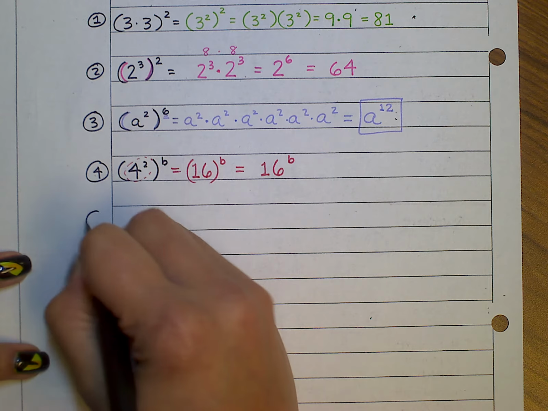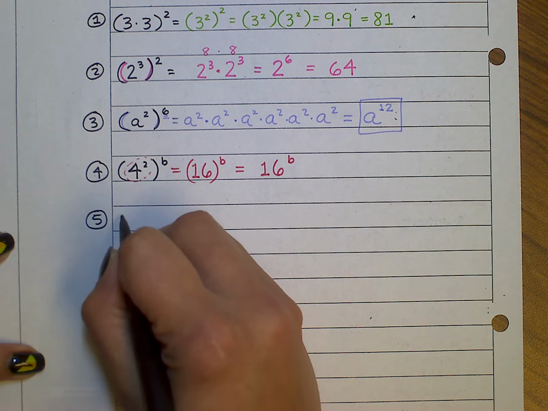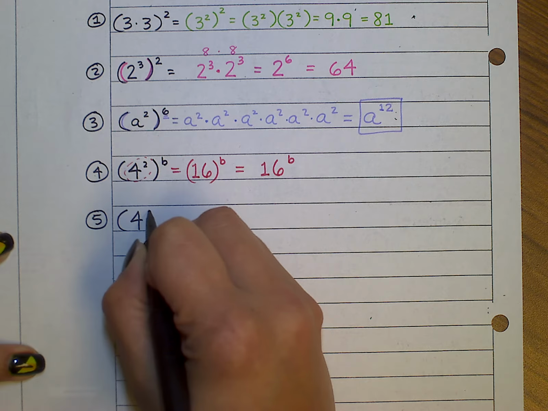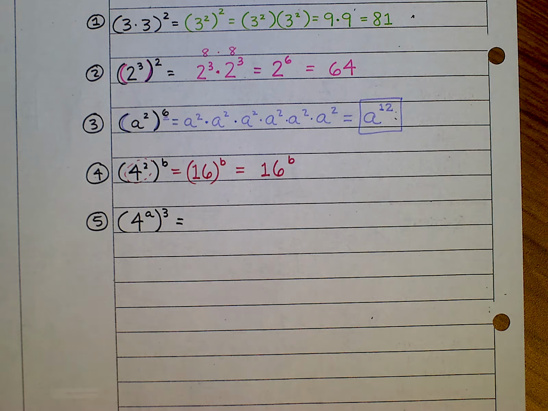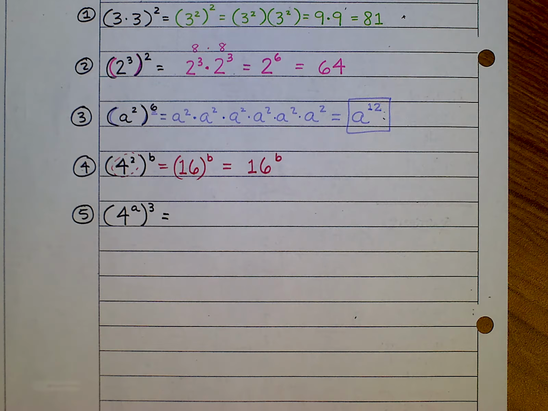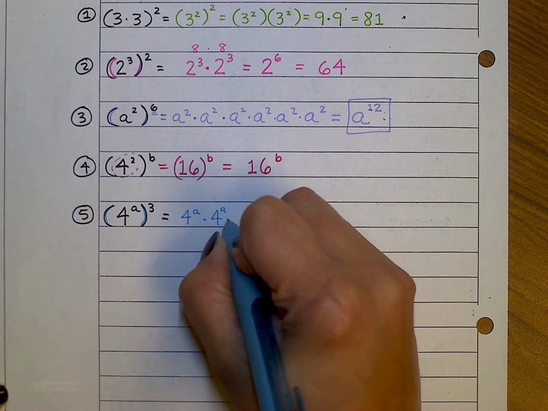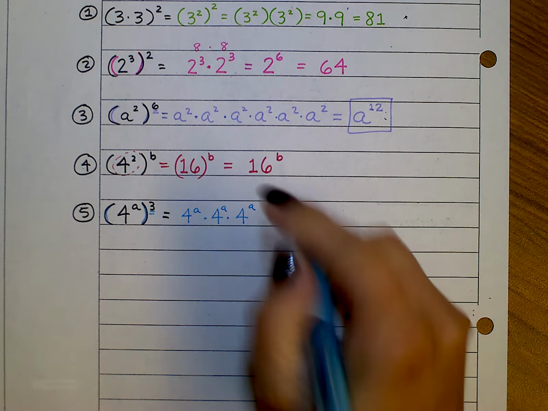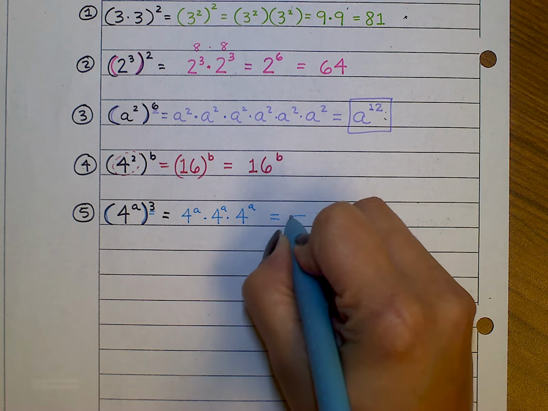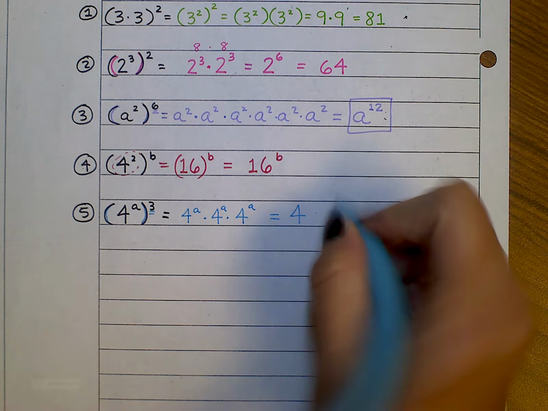Well, let's try something a little different. Let's do the opposite. Example 5. What if I gave you 4 to the power of a, and I want to cube that? Interesting. Here I would probably do what we were doing up above on 2 and 3, and I would take what I have on the inside and multiply it by itself 1, 2, 3 times. Now here I have the same base, and I'm going to add those 3 a's.